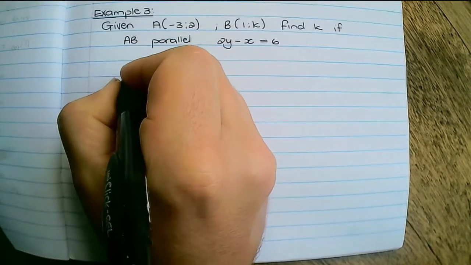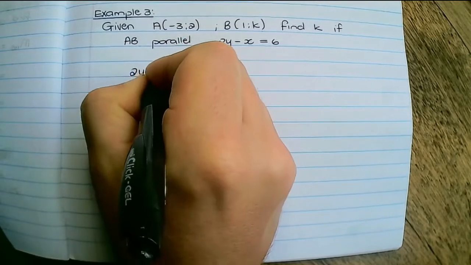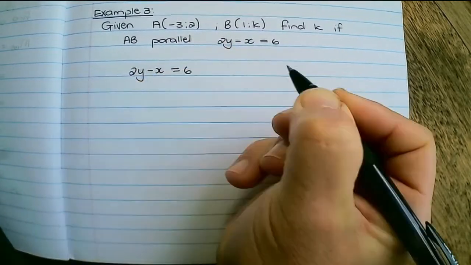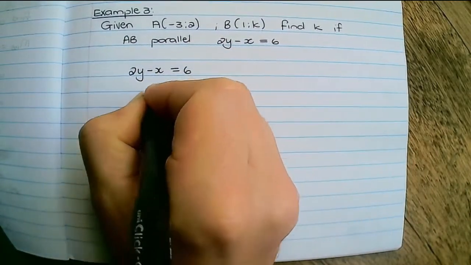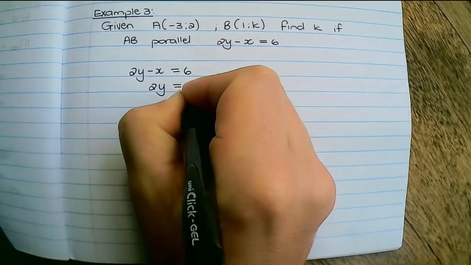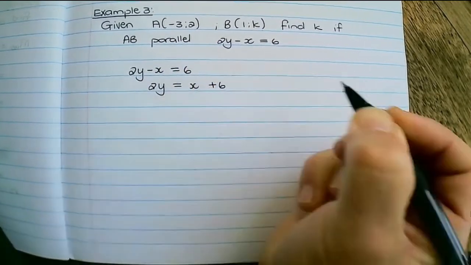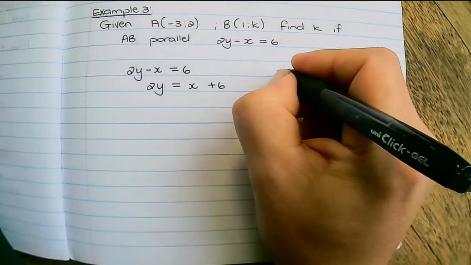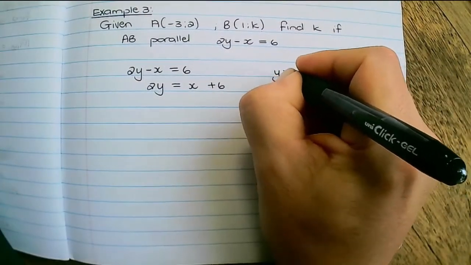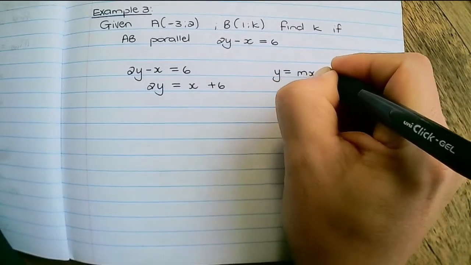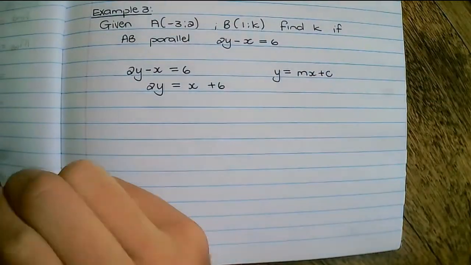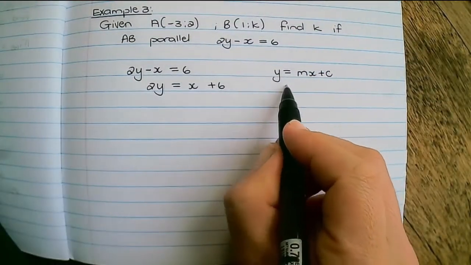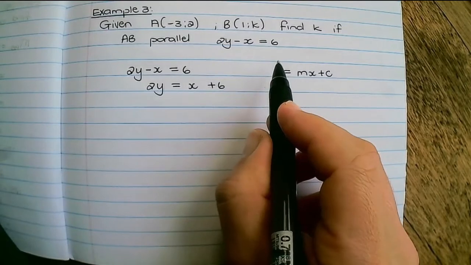So first we would say 2y minus x equals 6, and I would rewrite it in standard form. So it's x plus 6. Standard form means to write it in the form of y equals mx plus c. So I want to isolate the y on the left.